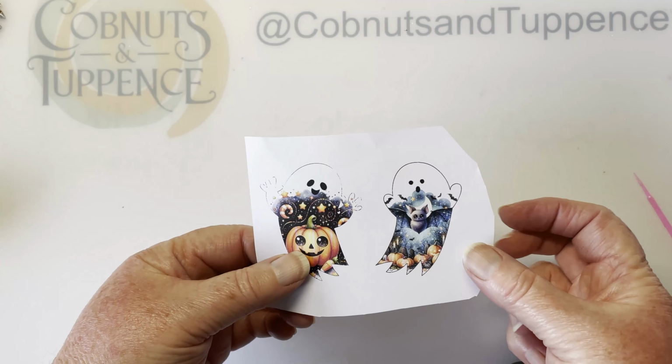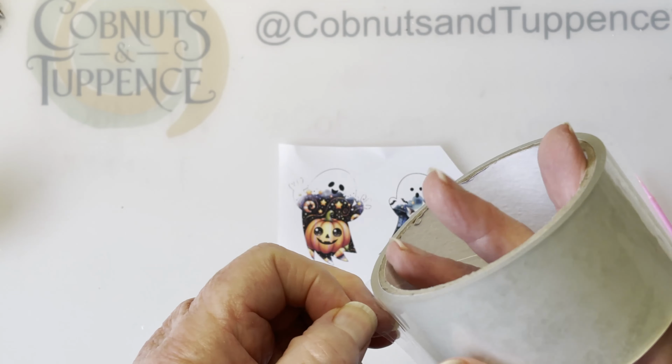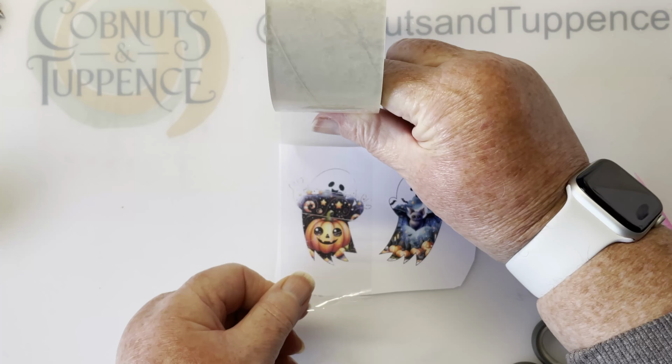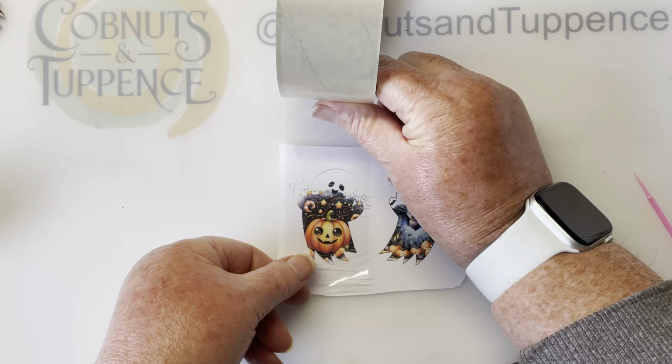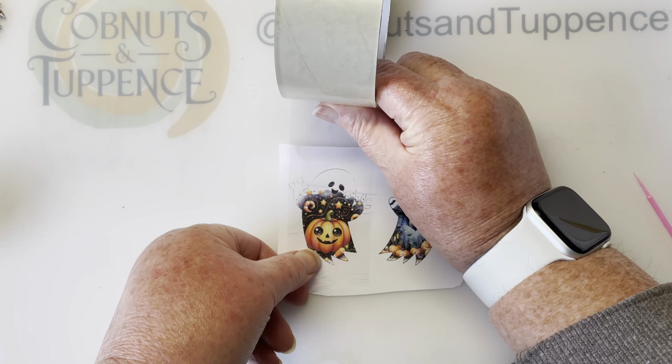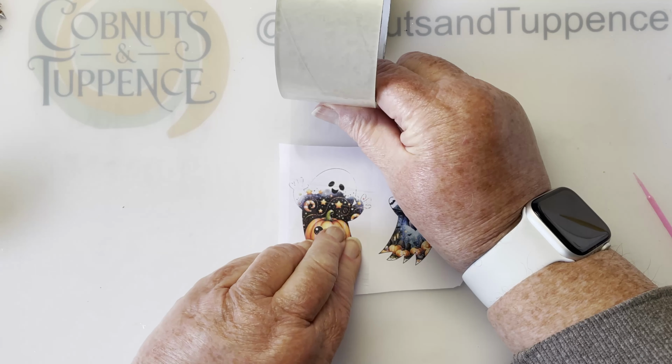This is some packing tape, and I'm going to use that to cover the front of the ghost. So obviously I have the wide one. If you can get that and you can cover the whole of your image in one go, so much the better. If not, you can always use the contact paper that you get for covering. We used to cover our school books with it.